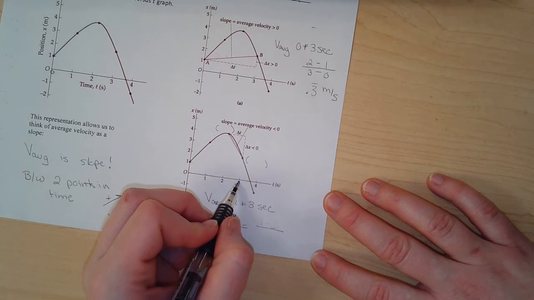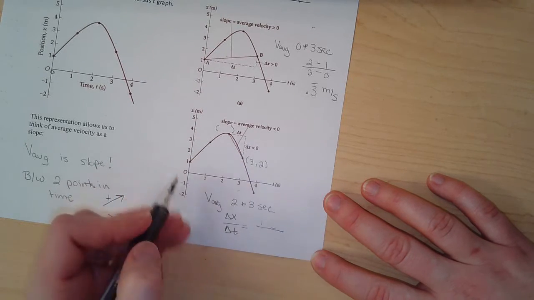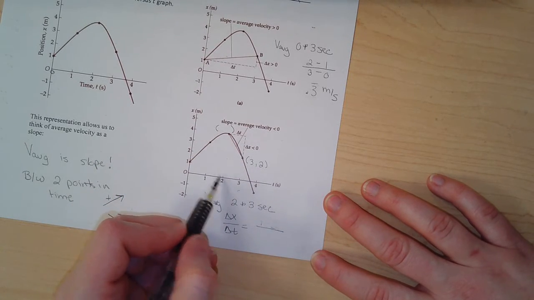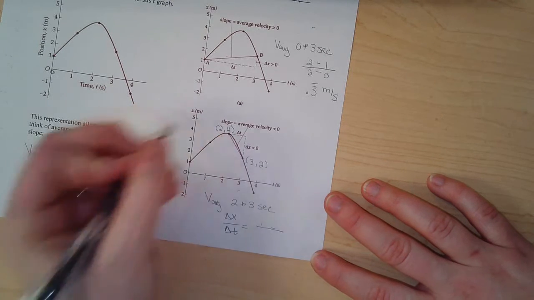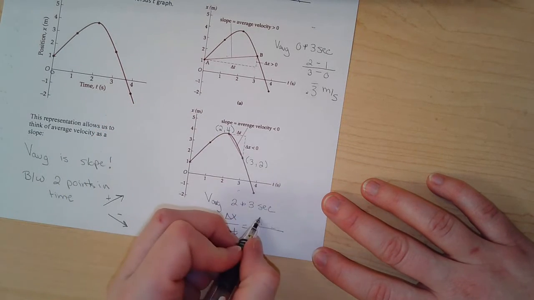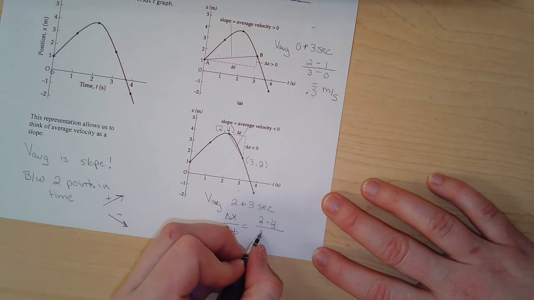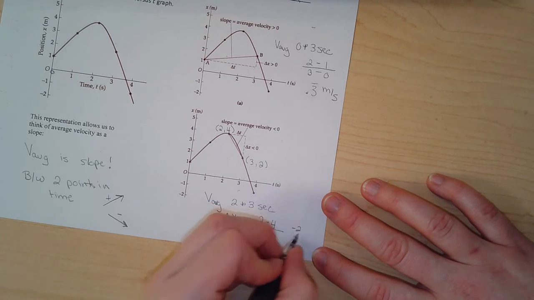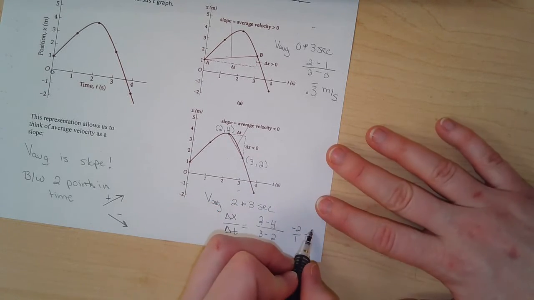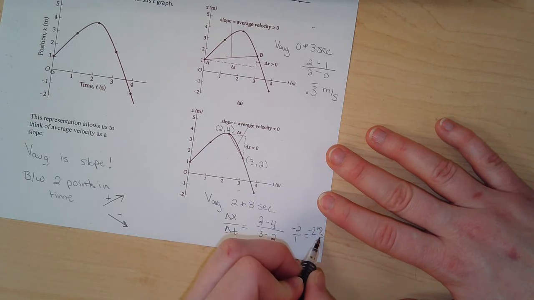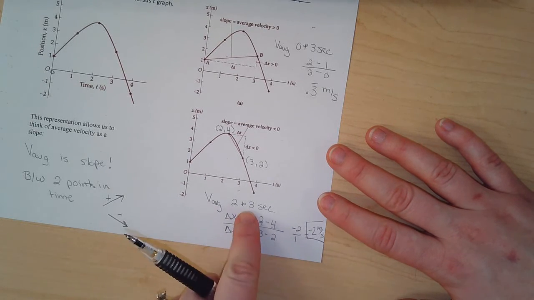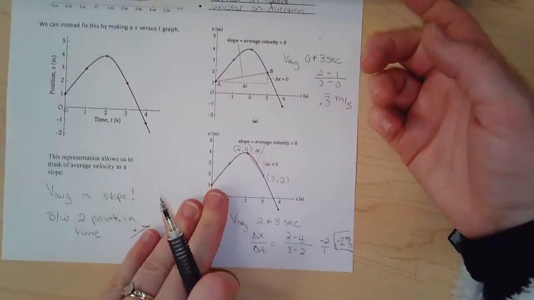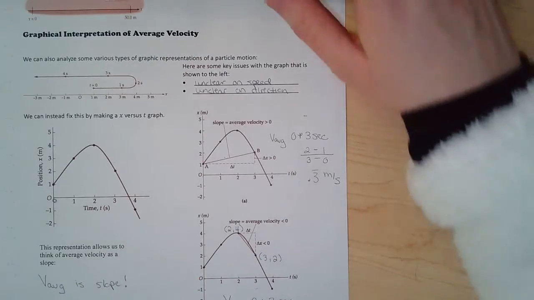For example, this point is at 3, 2, and this point is at 2, 4. So we could really just do 2 minus 4 on the top, 3 minus 2 on the bottom, to get negative 2 over 1, to get a slope of negative 2 meters per second. Now remember, that's just for the average velocity between 2 and 3 seconds. But that is all there is to the first lesson.